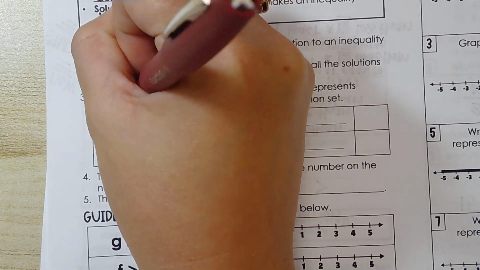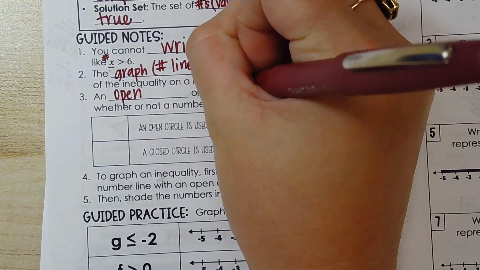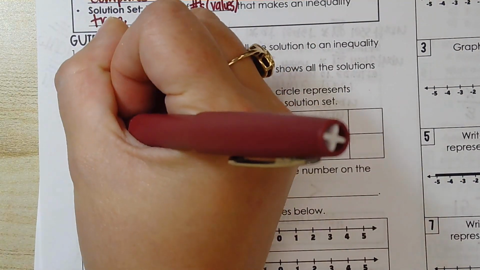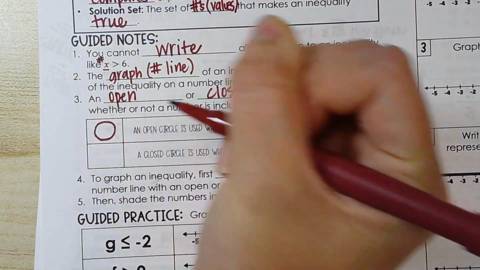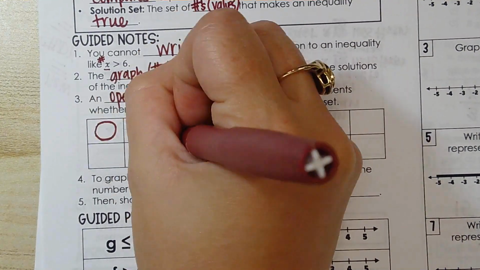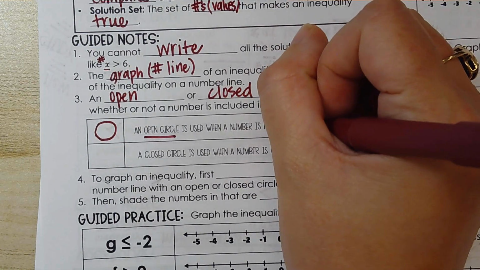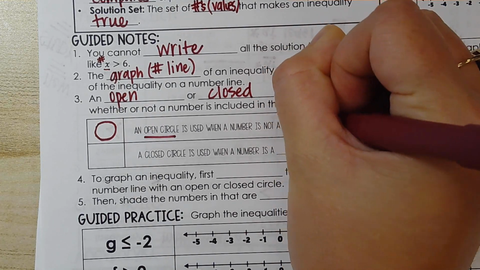So, an open or closed circle represents whether or not a number is included in the solution set, okay? And this is where it gets a little bit like, what do you mean open and closed, Miss Jones? Well, this is what I mean. Let's draw a circle right here. An open circle is used when a number is not a solution.